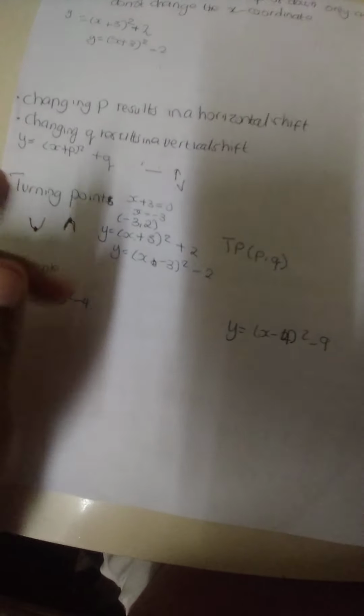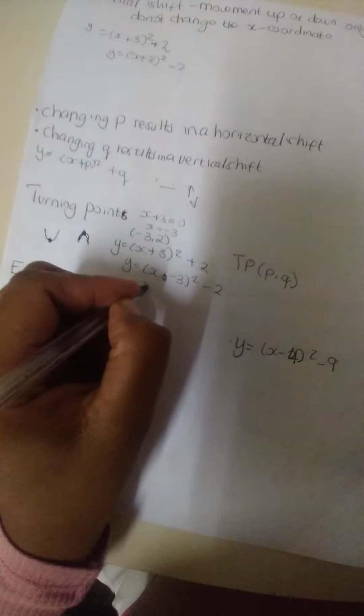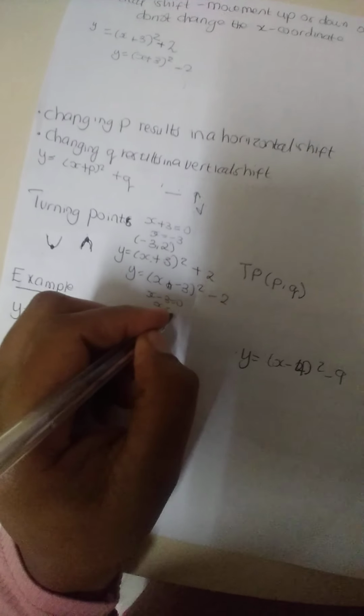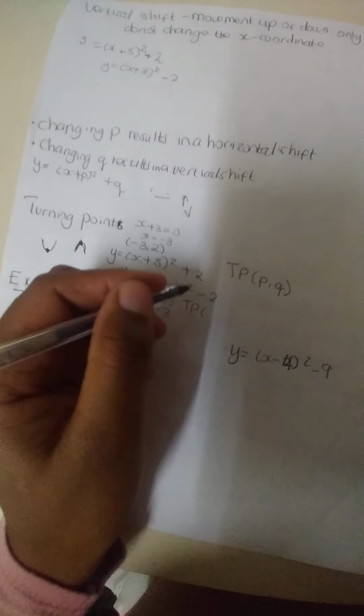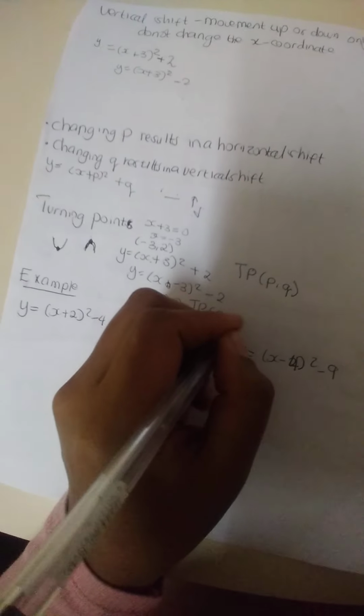Okay, and then for this one, our turning point is x − 3 equals 0, x equals 3. So the turning point is 3, and then here we have −2.